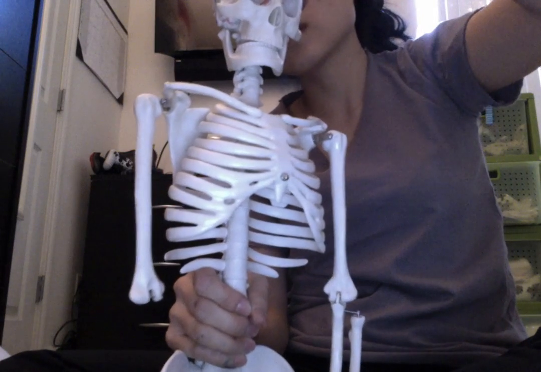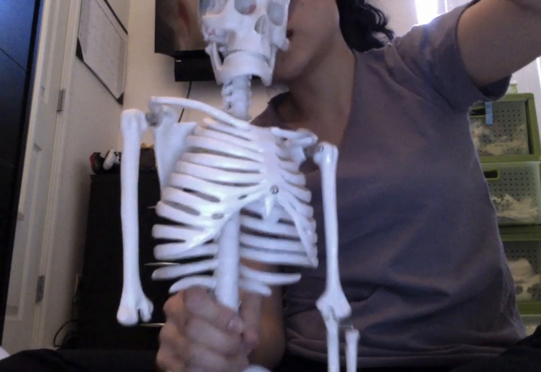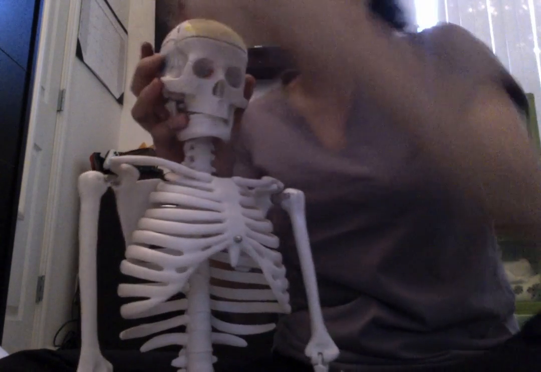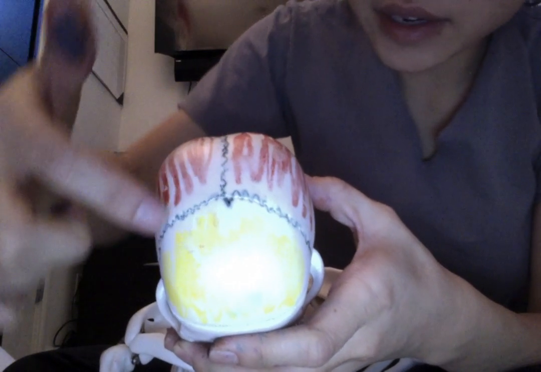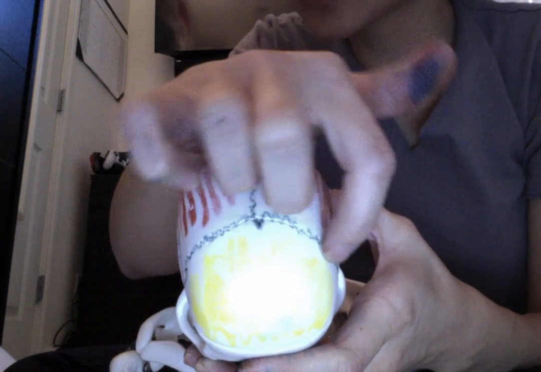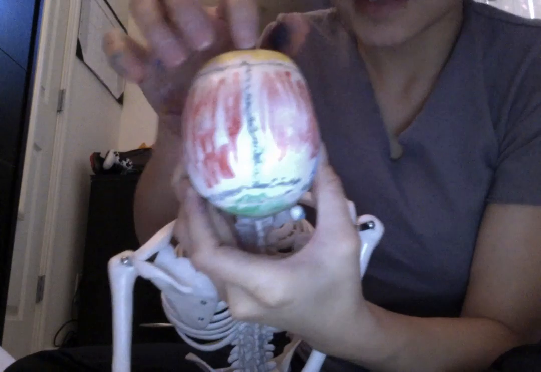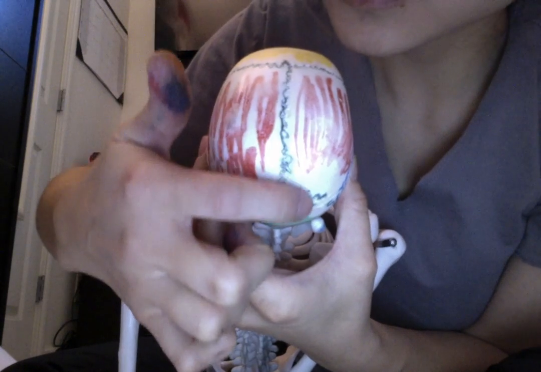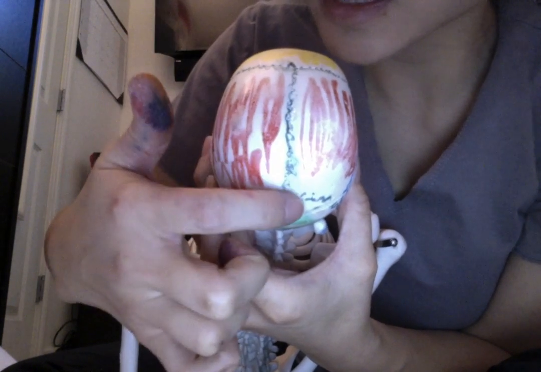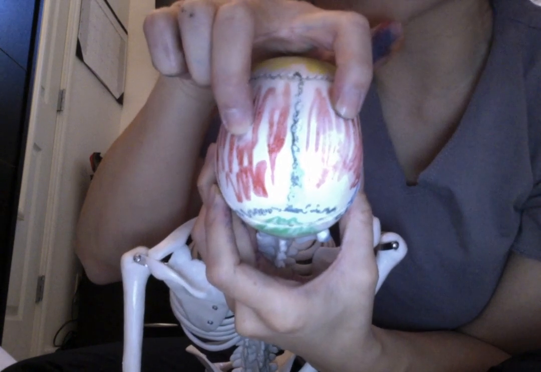So for the sutures, we have the coronal suture, which is this first black suture right here. The coronal suture separates the two parietal bones and the frontal bone. We have the sagittal suture, and it lies between the two parietal bones of the skull.